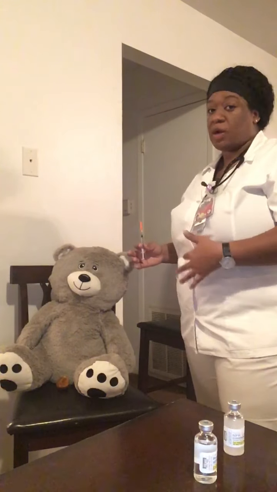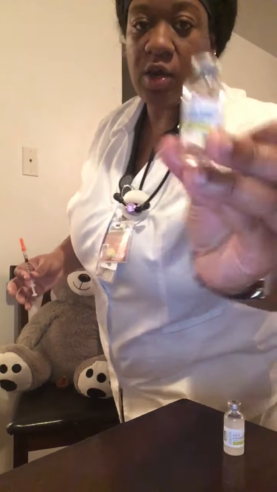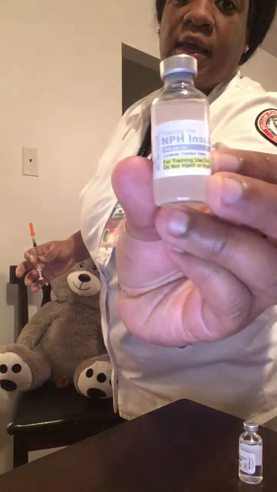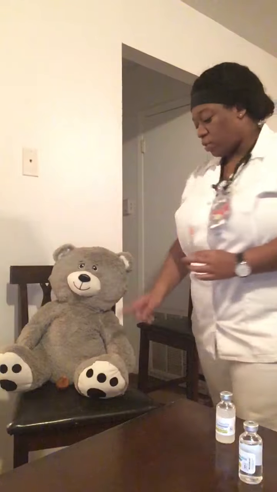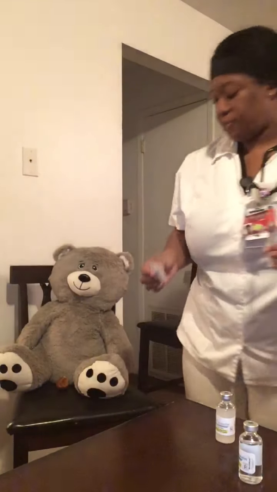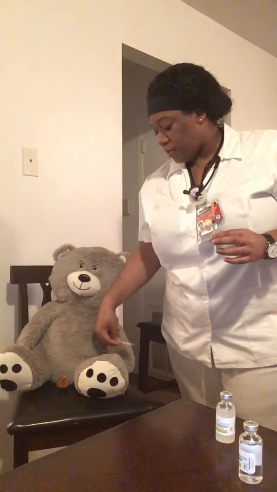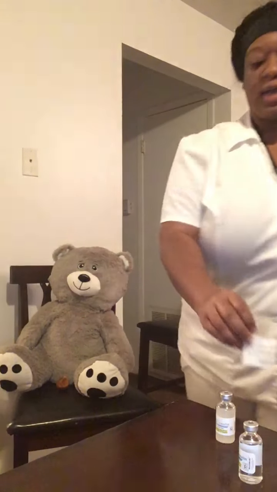For safety, I will ask the patient to state their name and date of birth once more, just to be sure again. The patient stated their name and date of birth. We're going to do our third check here. Regular, NPH. Again, the patient stated that they want their thigh area, so I am going to clean with my alcohol swab here. We're going to clean in a circular motion. Allow it to dry.